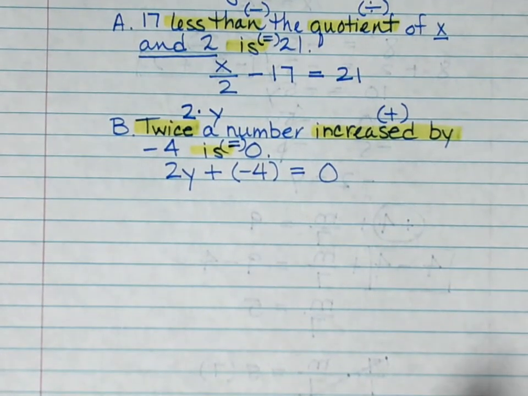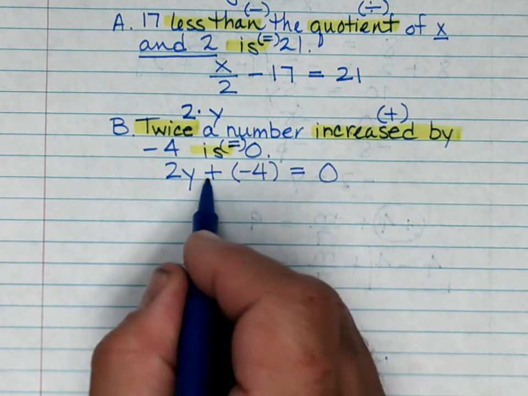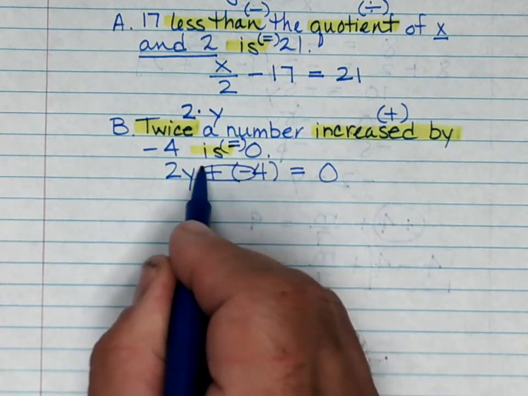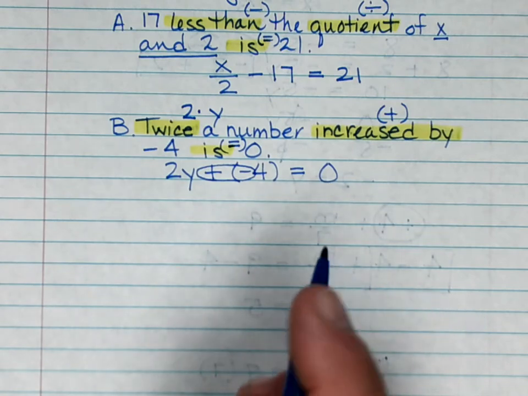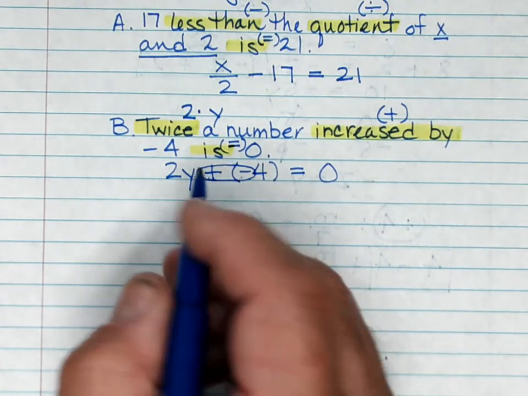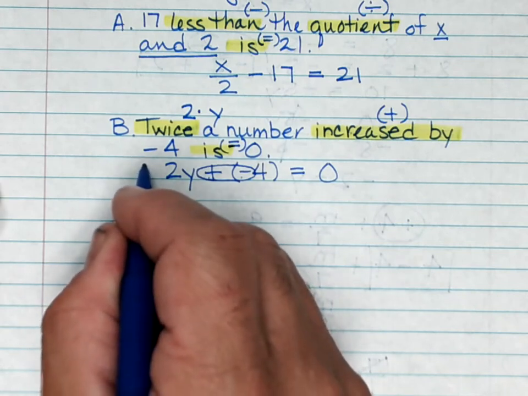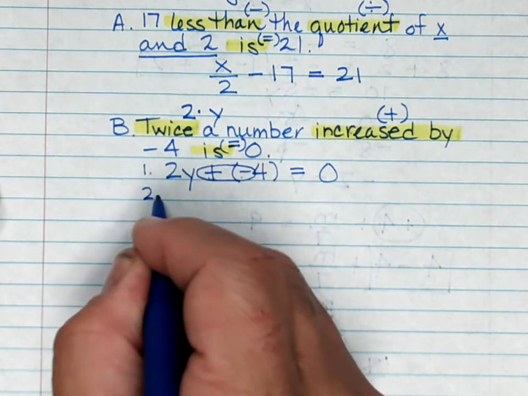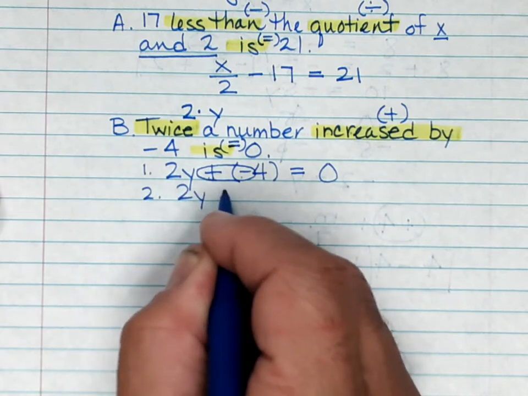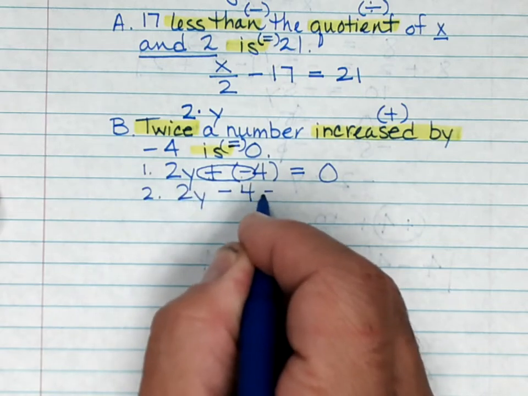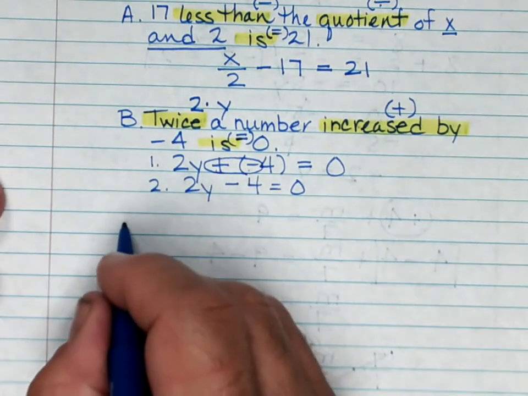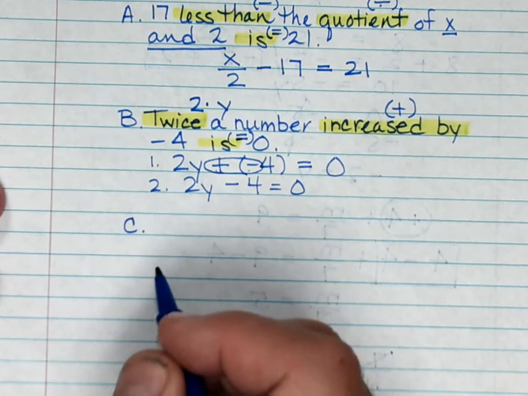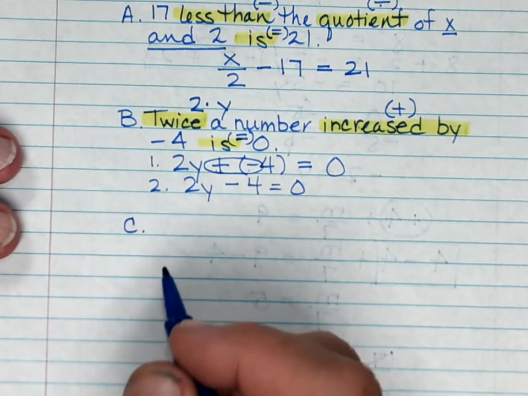Is there another way to write this expression? Absolutely. Anytime you see a double symbol, double integer like this, you can multiply them to make the expression a little bit simpler. So positive times negative is negative. So this is a fine answer. If you want, you could also give me 2y minus 4 is equal to 0. That would be just as correct. The first one really just represents the phrase word by word.